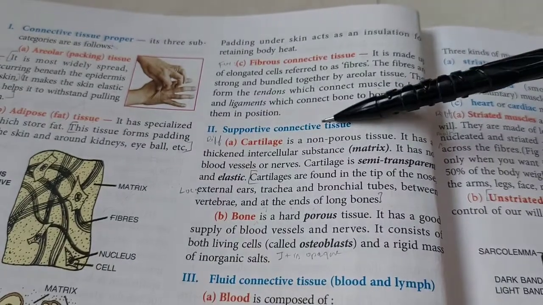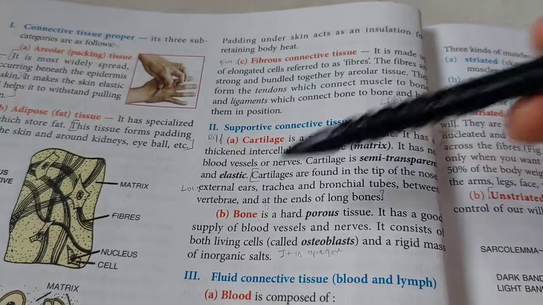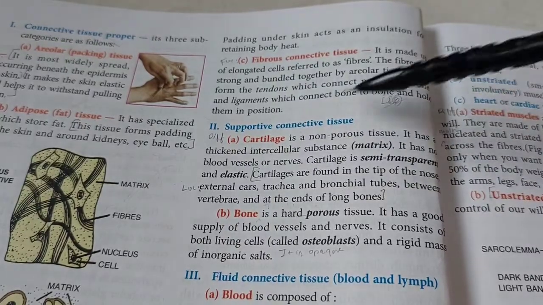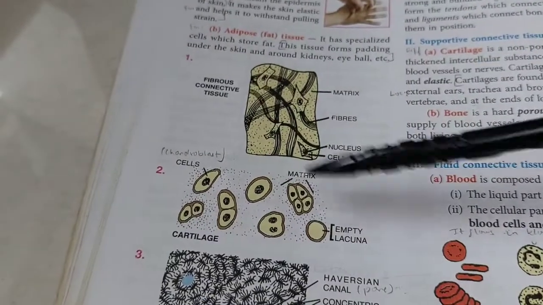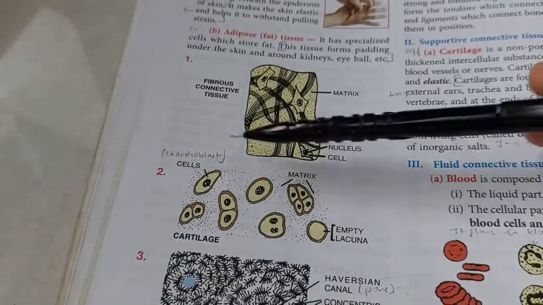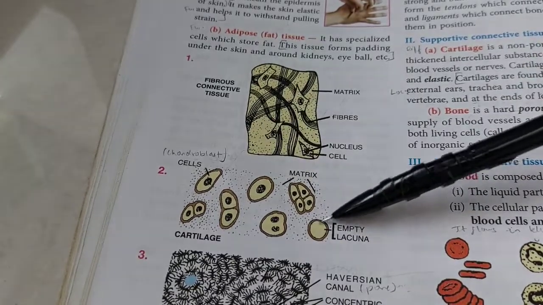Now, supportive connective tissue is of two types: cartilage and bone. Cartilage is non-porous, bone is porous. Both of them have matrix. Look at the cartilage here. The matrix has some cells called chondroblasts. Sometimes it has an empty lacuna.